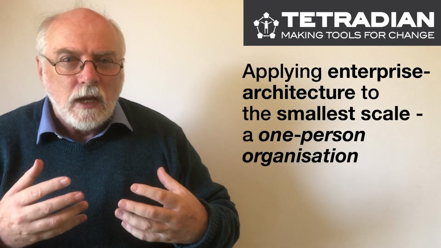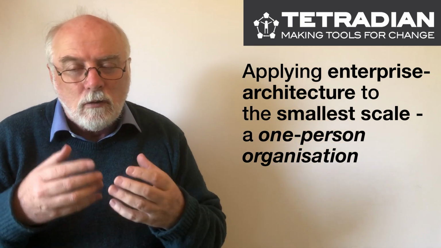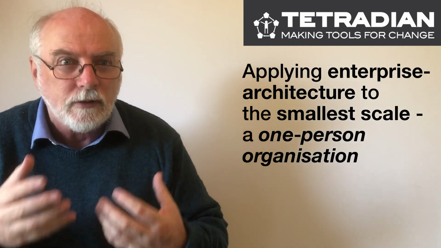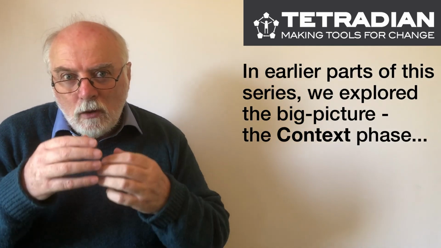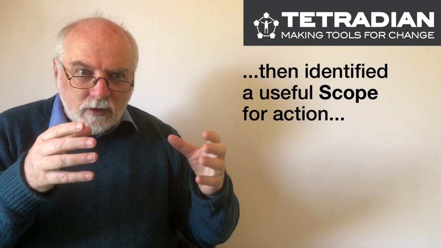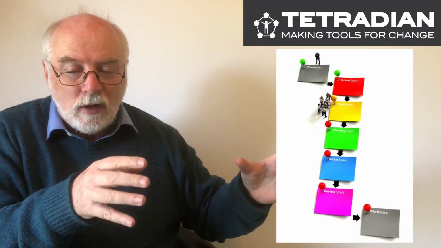Exploring this process of enterprise architecture in miniature, about applying the same principles right down to the level of a single person organisation and their architecture, their enterprise. So far we've looked at the big picture, we've looked at the first steps, we've looked at how there are multiple scopes and particularly worked on one of them.